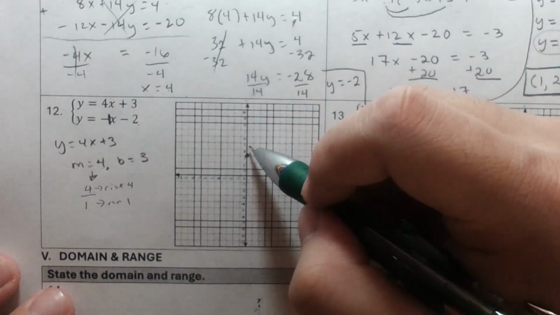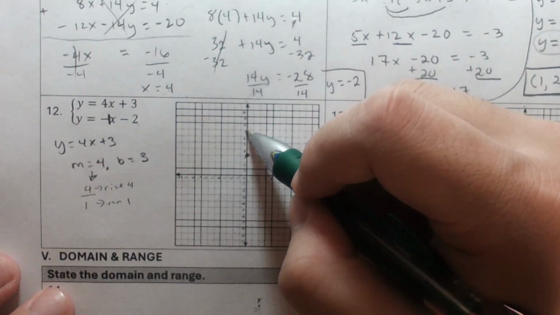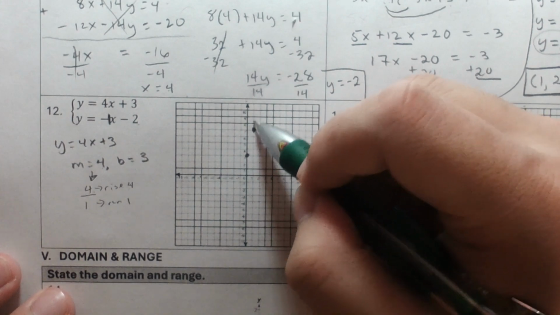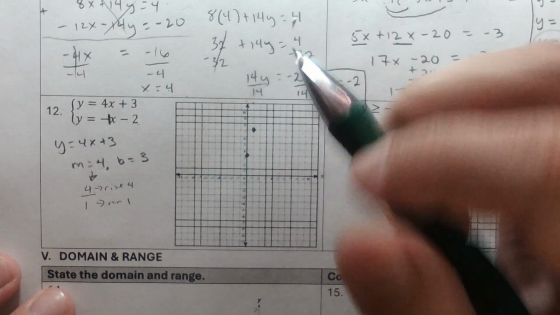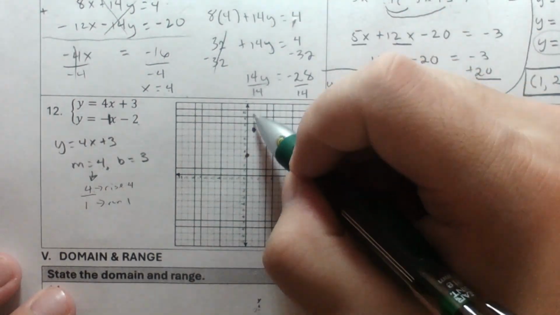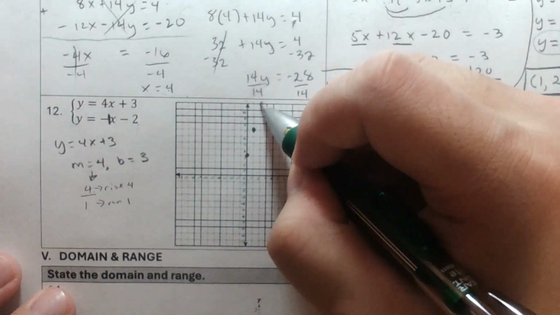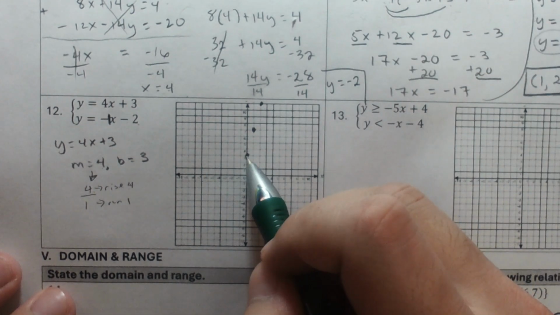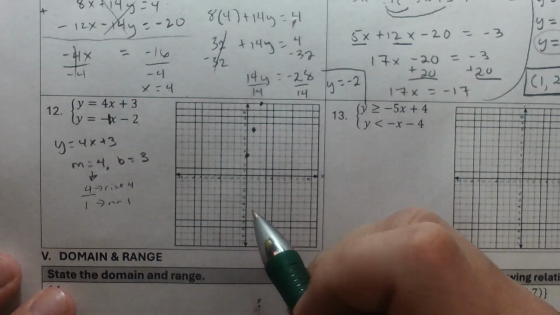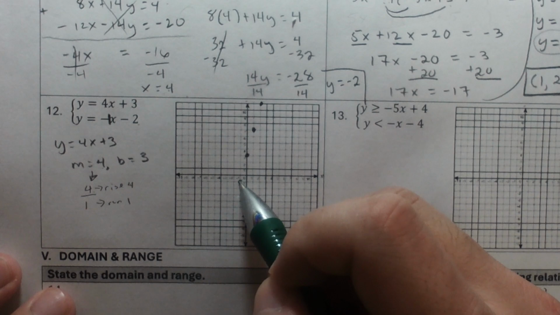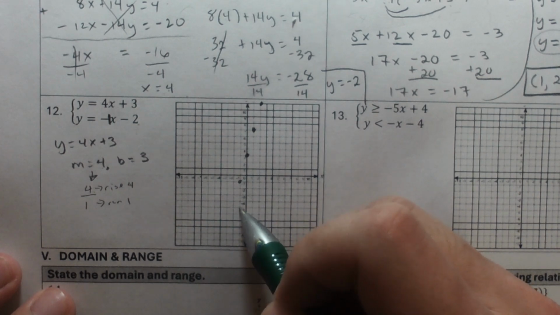So we go 1, 2, 3, 4, up 4, and then to the right 1. 1, 2, 3, 4. That's my up 4. Don't mark anything yet. So go up 4, and there you go, right 1. Now, going back to that y-intercept, you're going to do the opposite. You're going to go down 4, left 1, down 4.